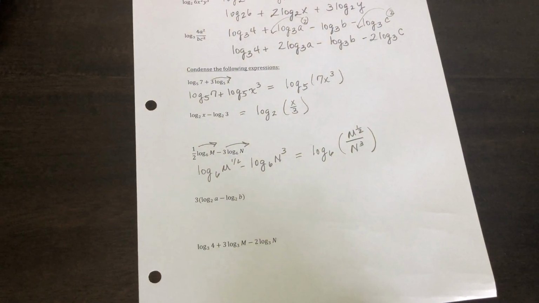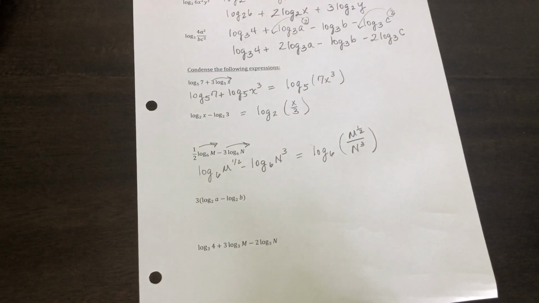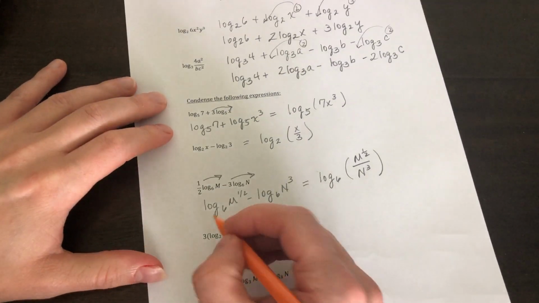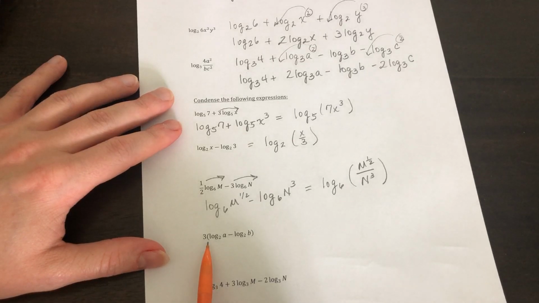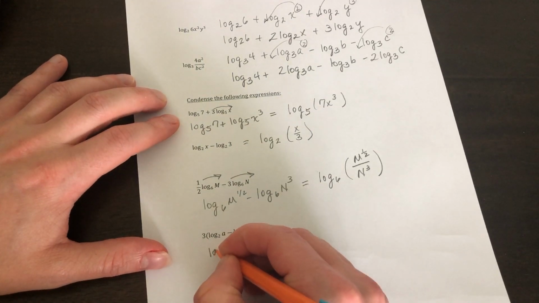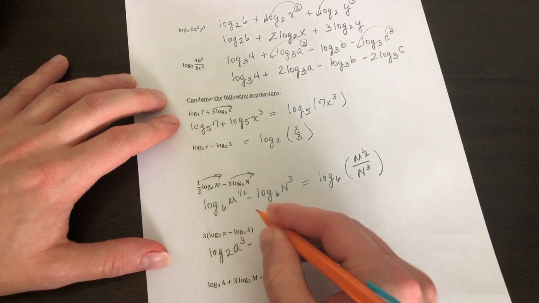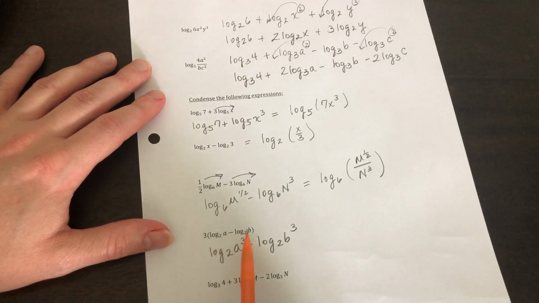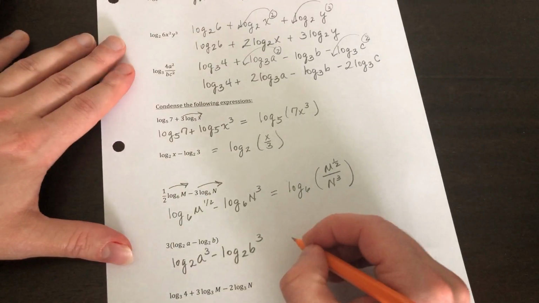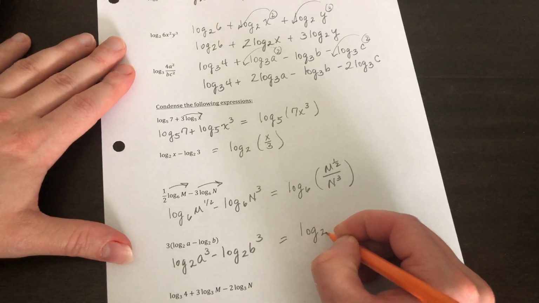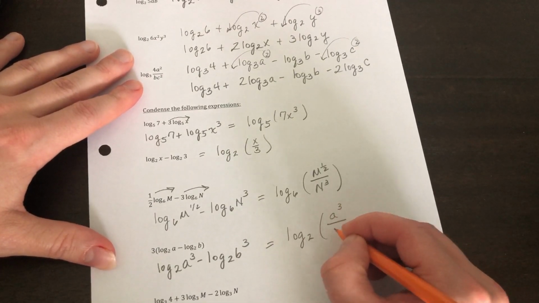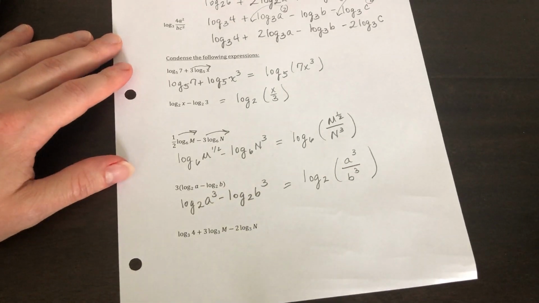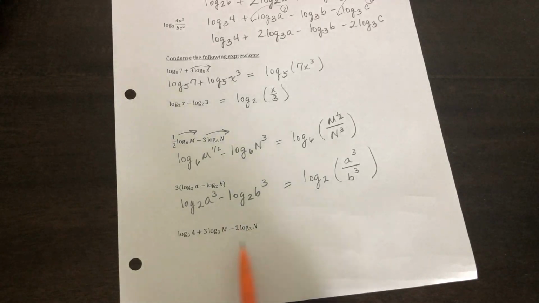Okay. This 3 business going on, we're going to distribute to each one of those. So we're going to write this as log 2 of a cubed minus log 2 of b cubed. Okay, so that 3 is going to go to each term. Now there's subtraction going on, so we're going to write it as division. Like that. Okay, next one, we got a 3 in front here and a 2 in front there, so let's write those.